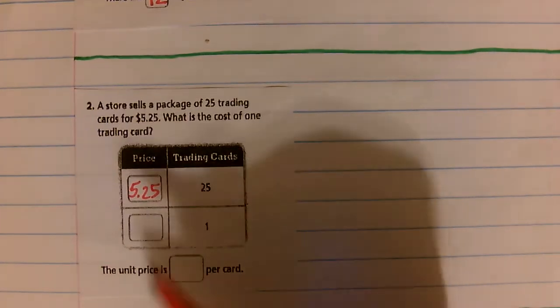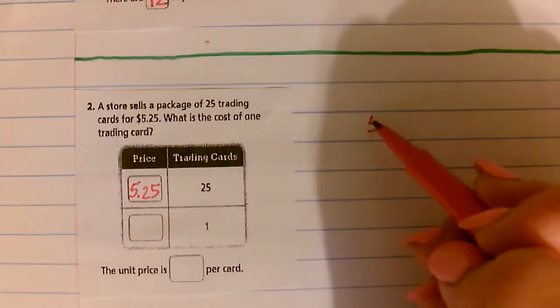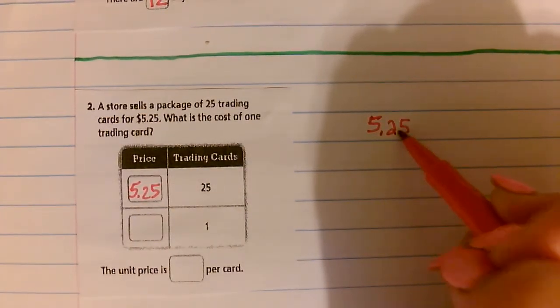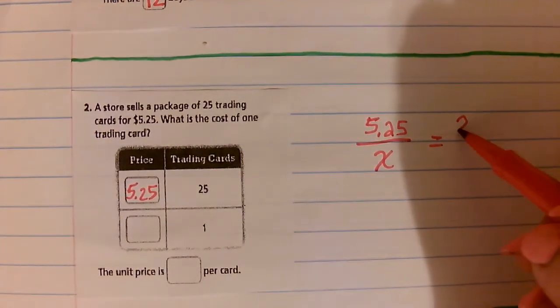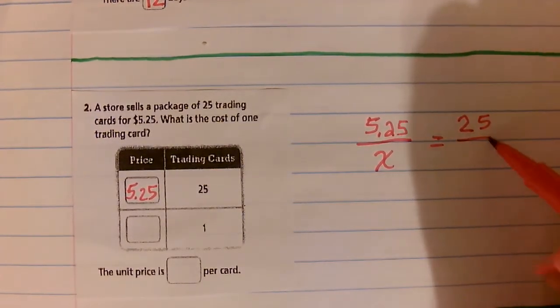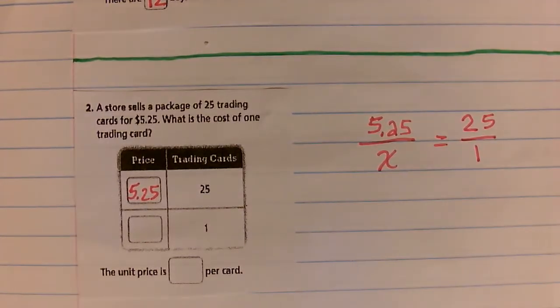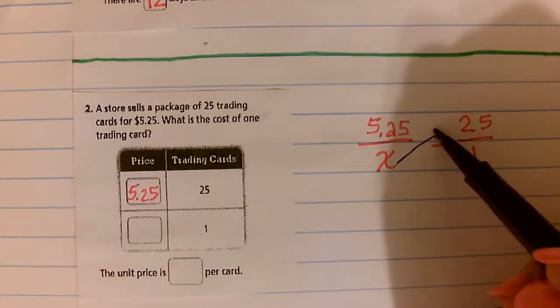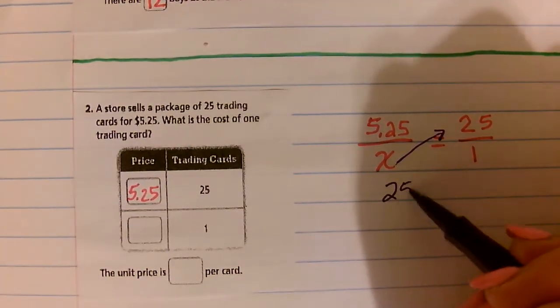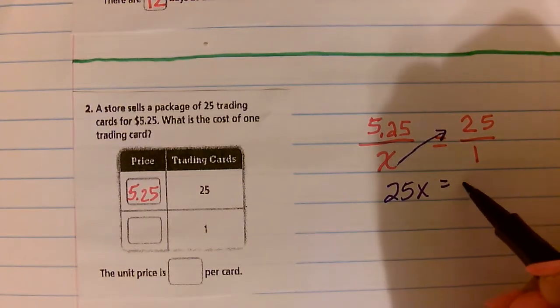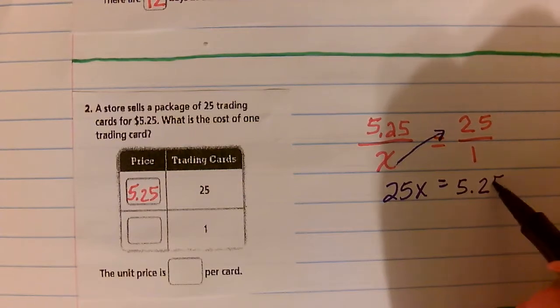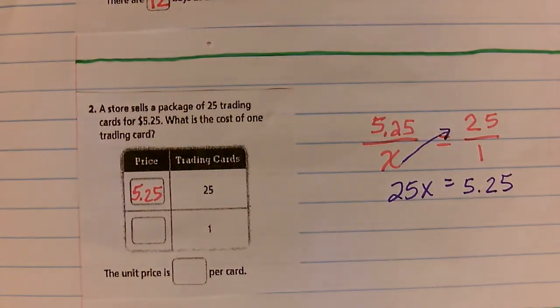So that means 5.25 over that mystery number of x is equal to 25 over 1. Now we follow that rule. Multiply the diagonals and divide the other side. So multiply your diagonals. 25 times x is 25x. And that is equal to 5.25 times 1 is still 5.25. Now we've multiplied our diagonals.